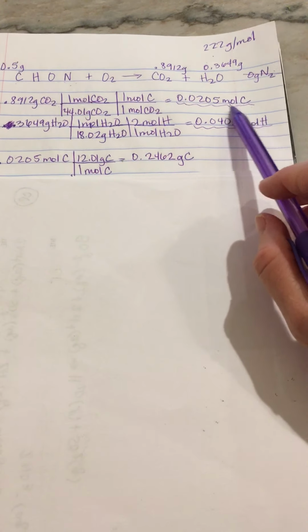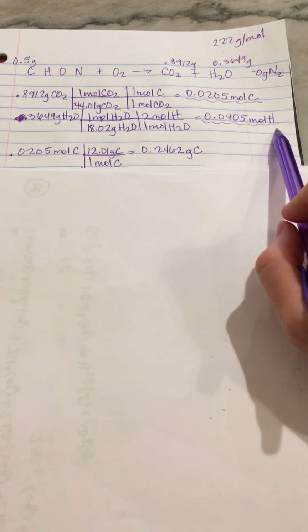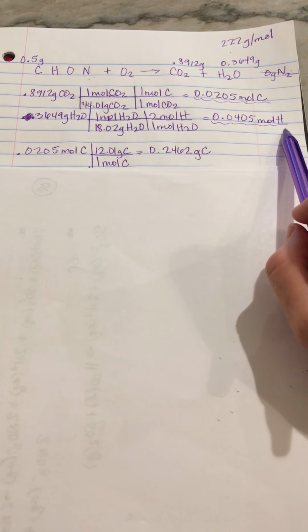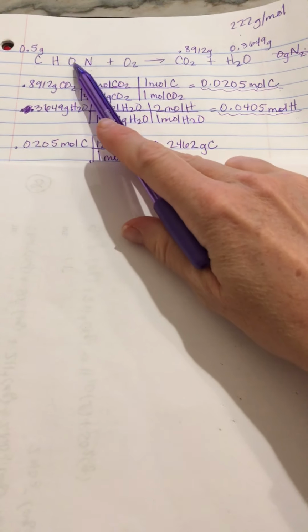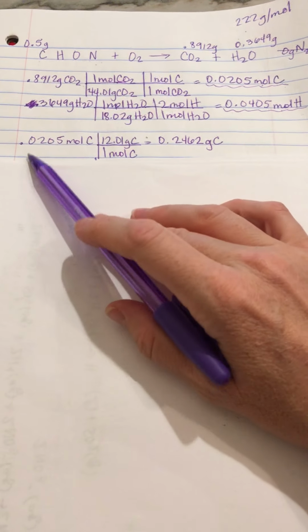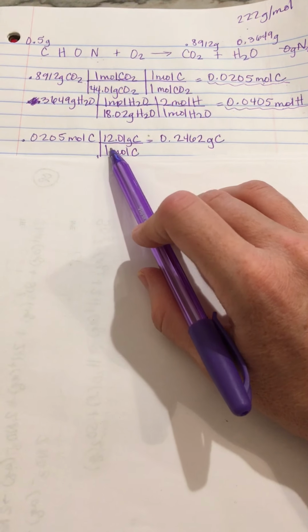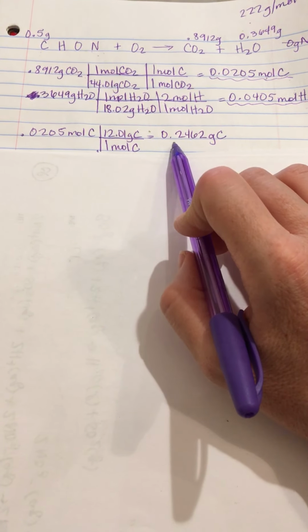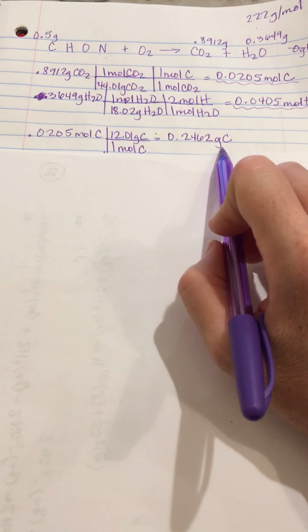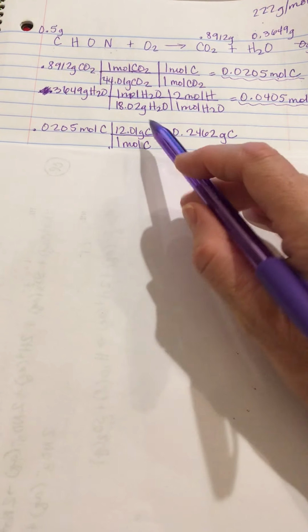Now I need to convert moles of carbon and moles of hydrogen into grams in order to find my grams of oxygen. 0.0205 moles of carbon times the molar mass of carbon equals 0.2462 grams of carbon.